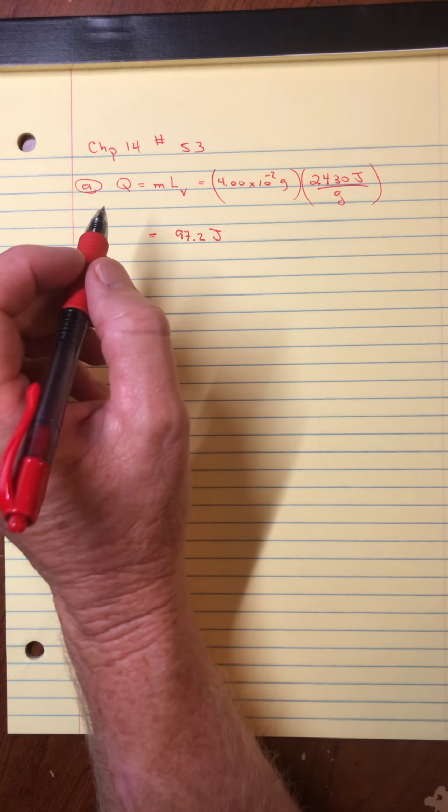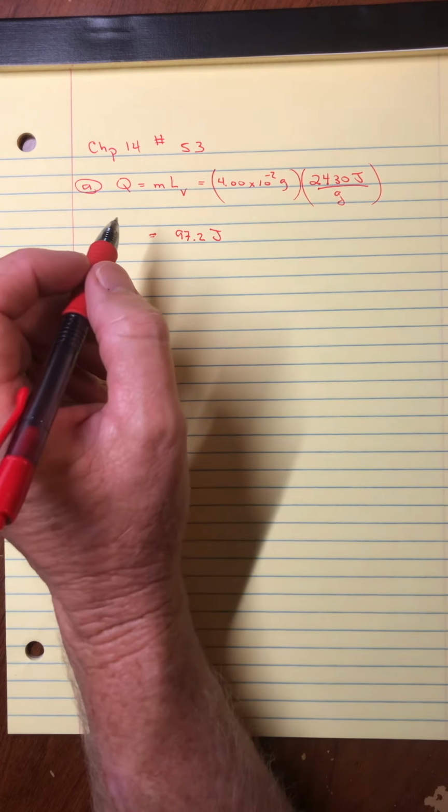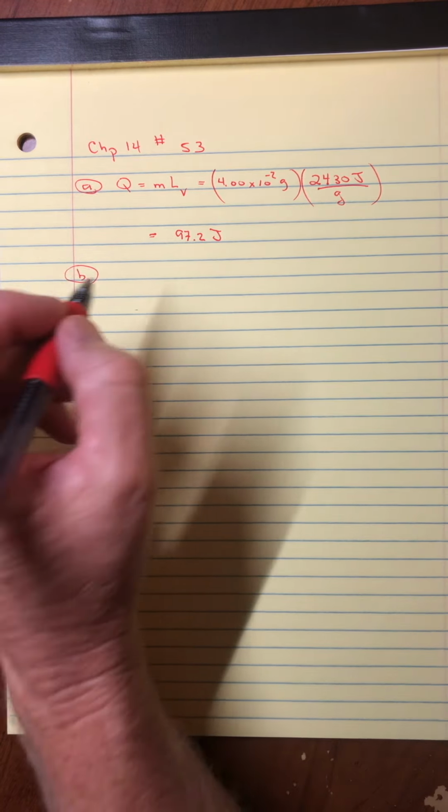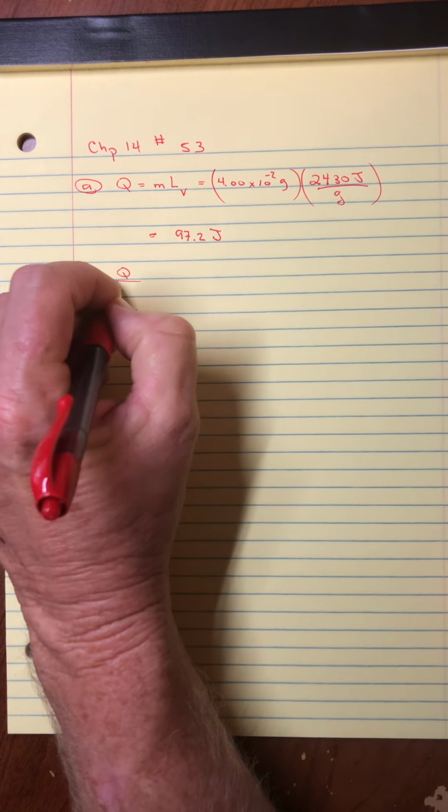All right, so let's go on to B. It says, what is the rate of heat transfer in watts if a person is breathing at a moderate rate of 18 breaths per minute? All right, so they're looking for energy per time.